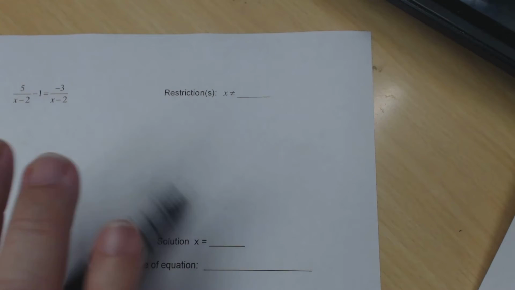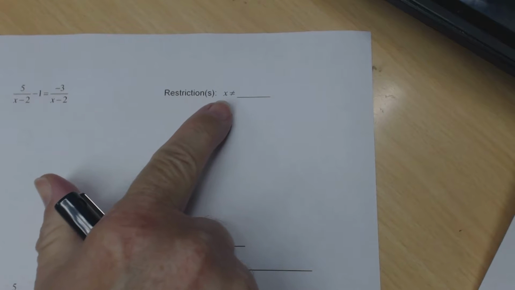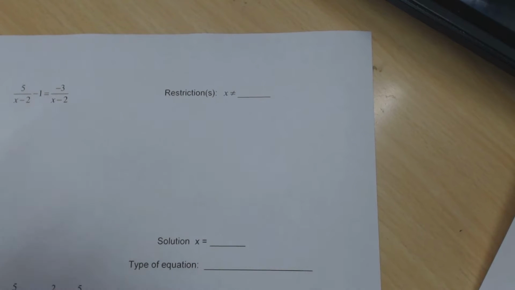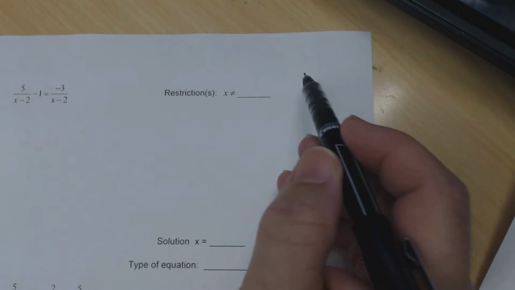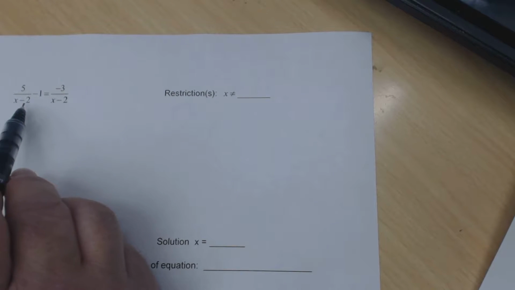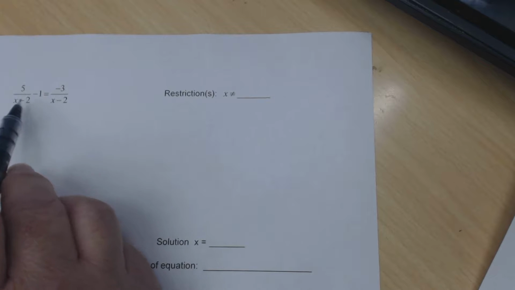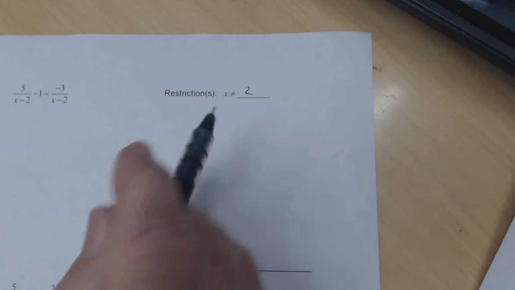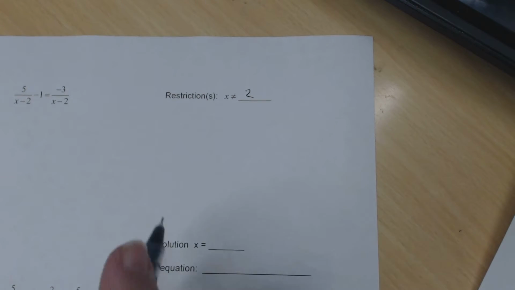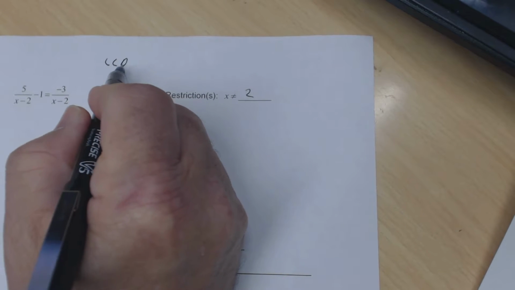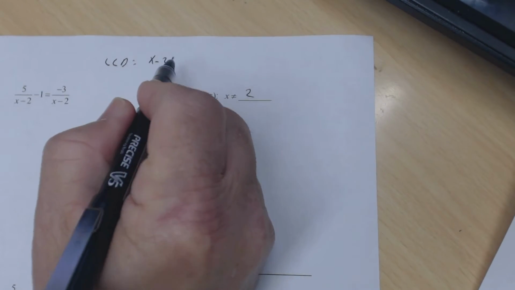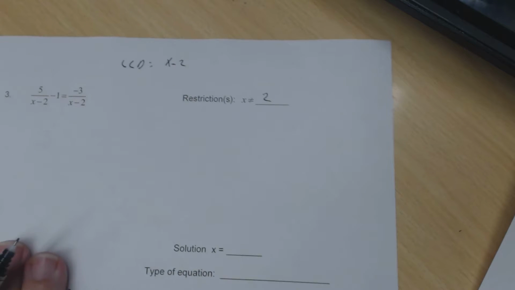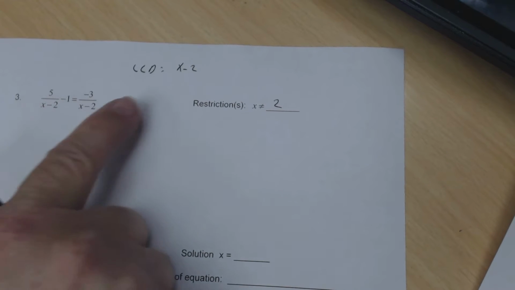Now, again, since I do have variables in the denominator, I do want to check for the restrictions. So these denominators are both the same, and I can't factor those. So you can look at these and ask yourself, what makes this 0? Well, 2 makes it 0. So my restriction is x cannot equal 2. But I do have to find the LCD. So the LCD, since those are the same, is just x minus 2. There's your LCD. So I'm going to multiply both sides by the LCD.